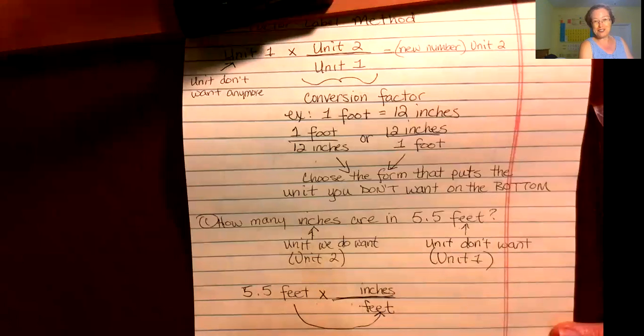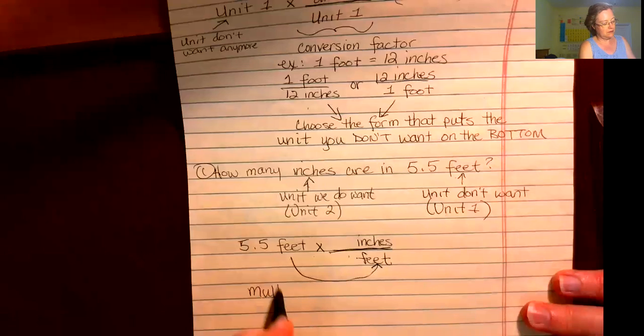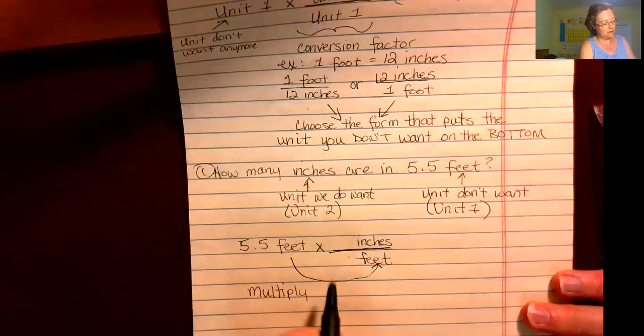So I'll start with the letters first and then go back in and plug in numbers. What's happening here? Well, we multiply across the top and we divide by numbers on the bottom.